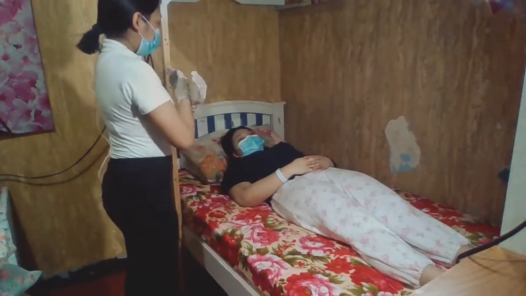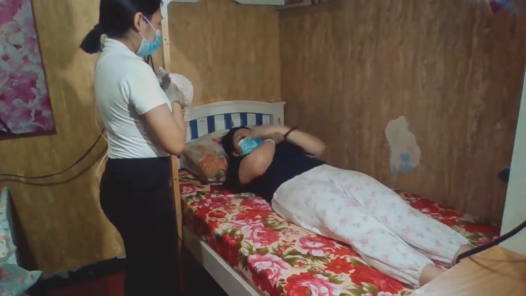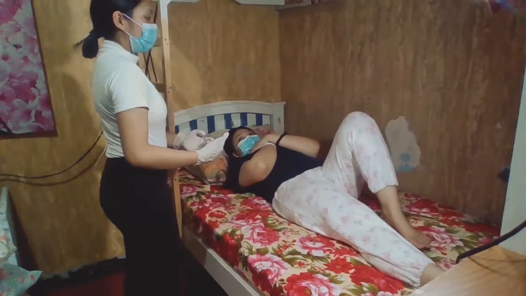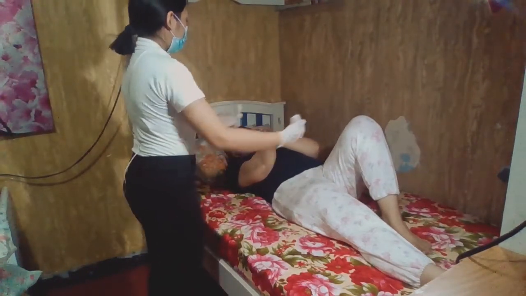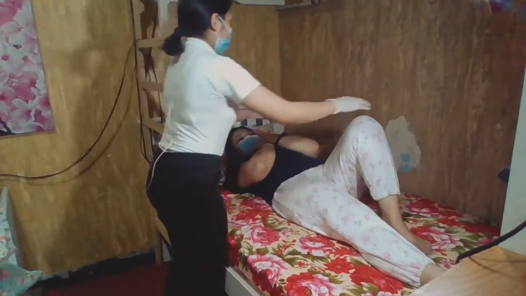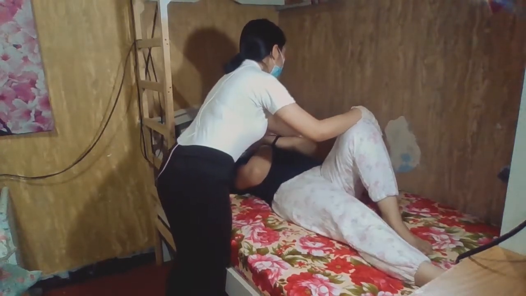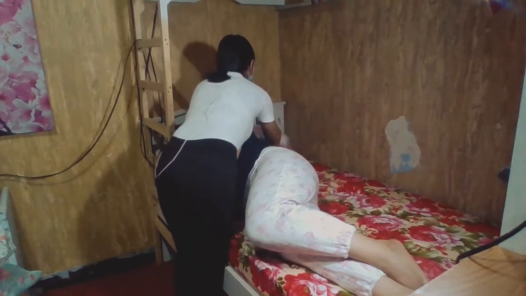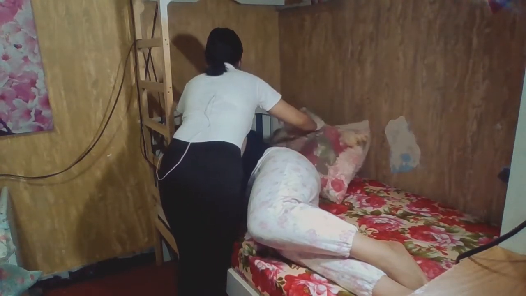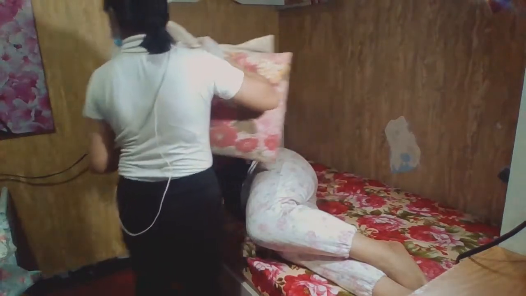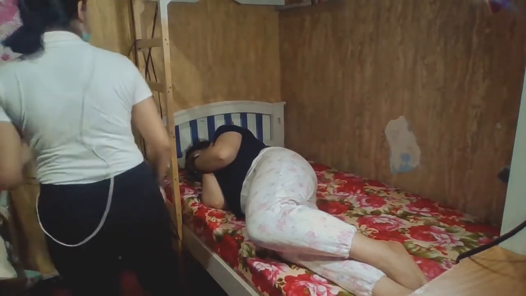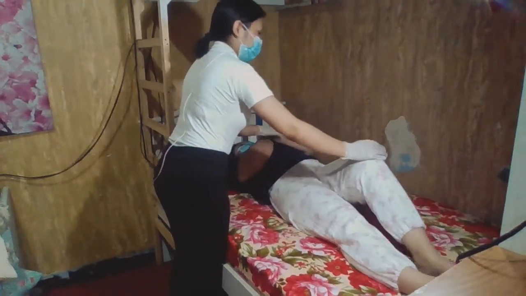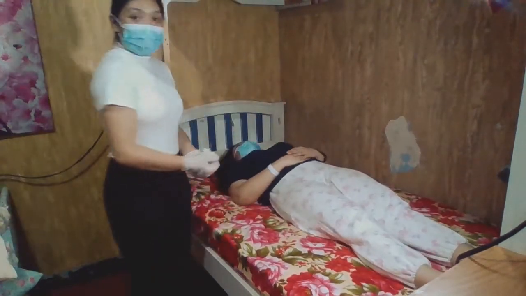Next, can you position your arms like this? And raise your left knee so I can easily turn you on your right side. On the count of 3, 1, 2, 3. I will just be removing the pillows on your head. Now I will be placing you back on your supine position. You can now. Thank you.